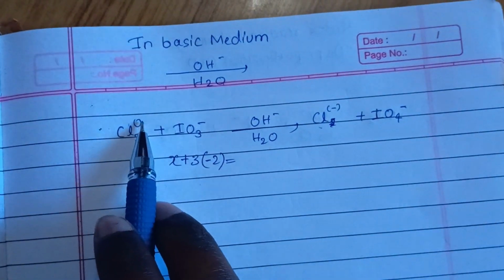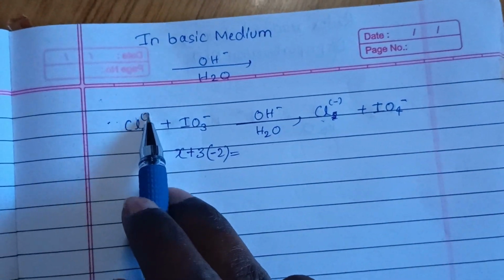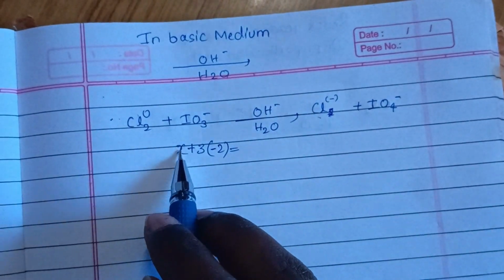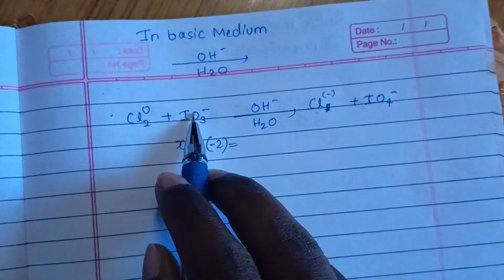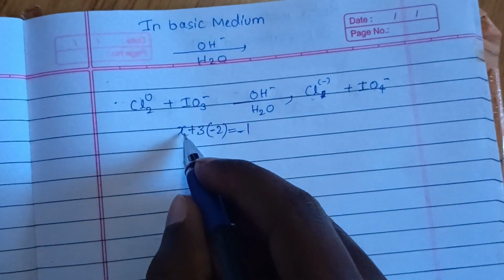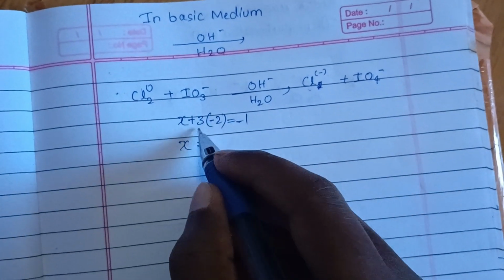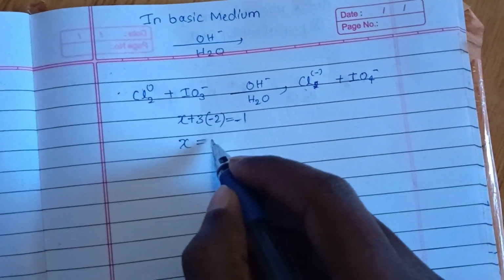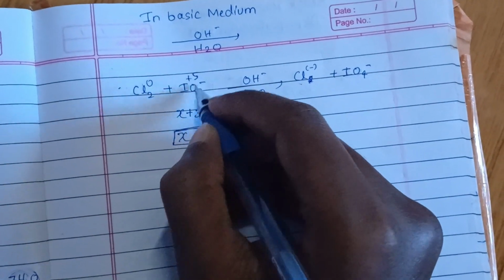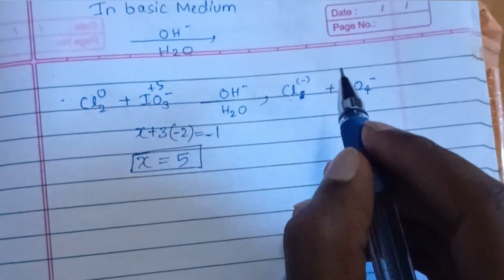First you have to check the oxidation numbers. As you can see, Cl2 is a neutral molecule, so I will write 0 as its oxidation number. But IO3 I have to calculate: since one iodine is there, X plus, there are 3 oxygens, so 3 into minus 2, and the net charge is minus 1, that's why I will write minus 1. So X will be equal to, 6 here and minus 1 is there, so minus 6 when it goes there, plus 6 happens, so 6 minus 1 is 5. That's why X will come as 5, so iodine has the oxidation number 5.